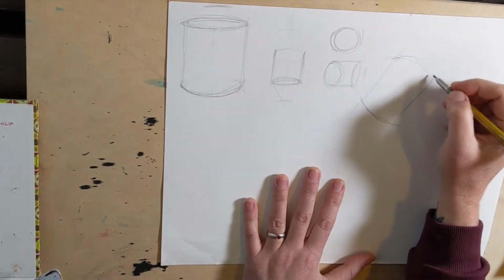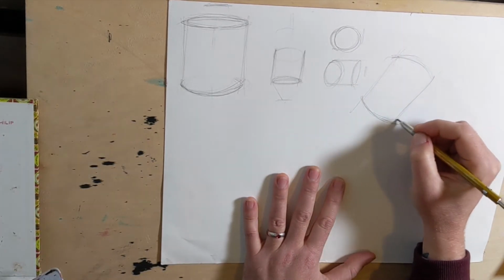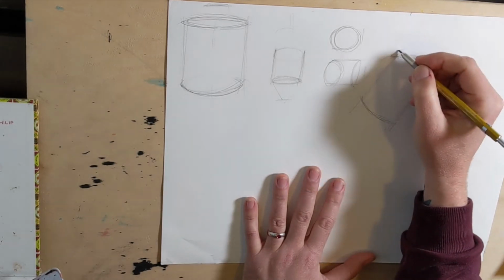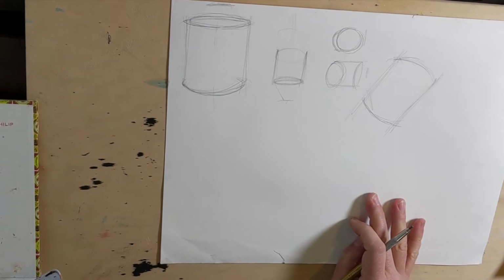Just drawing rapidly is really appropriate for this because basically that keeps your line straight and it keeps you thinking really compositionally, right?